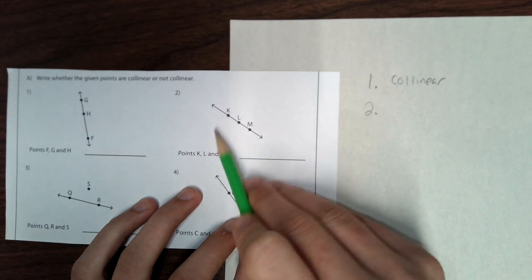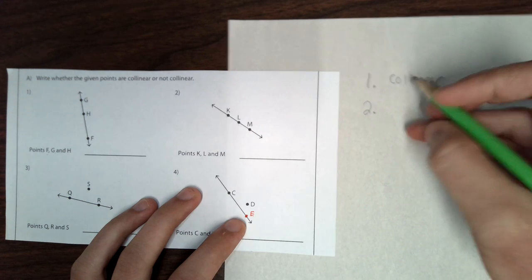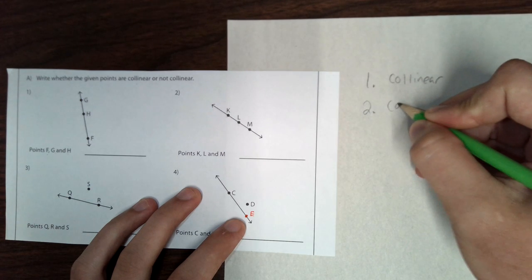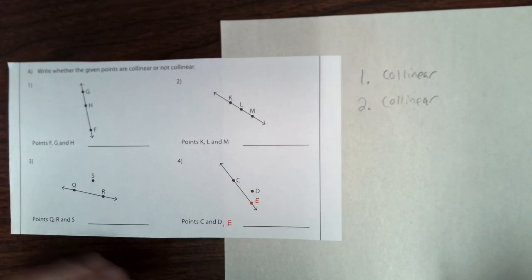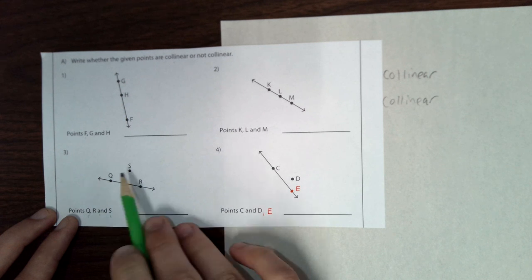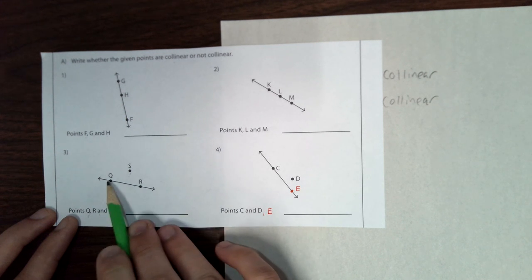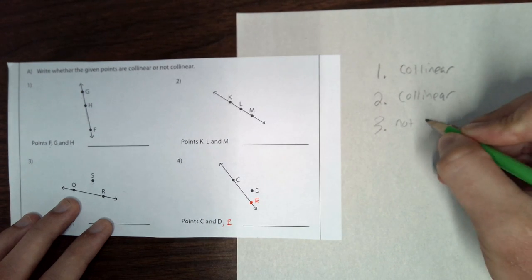Number 2, K, L, and M. K, L, M, all on that straight line. So that means they are collinear. Number 3, Q, R, and S. Oh, S is off the line. So the Q and R are on the same line, but S is off it. So this is not collinear.